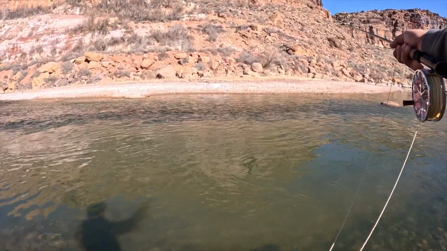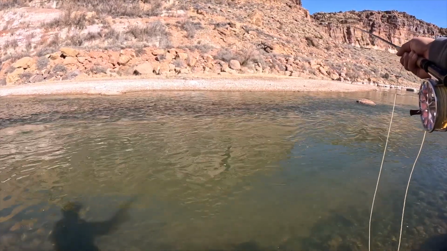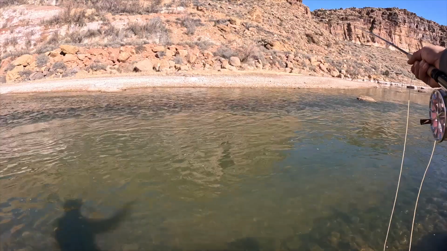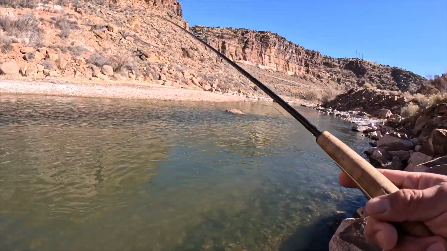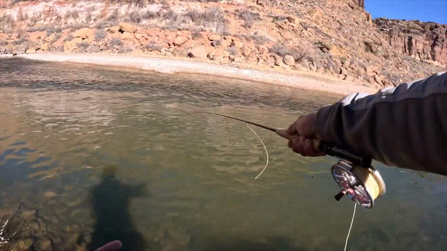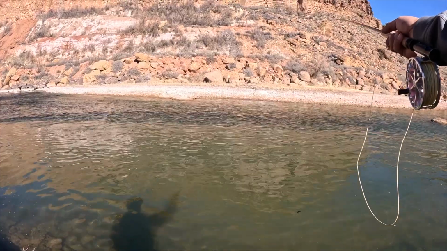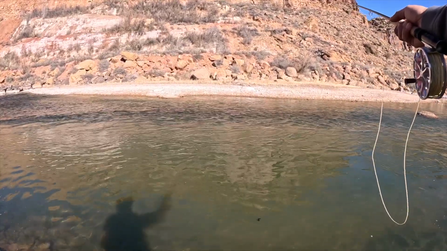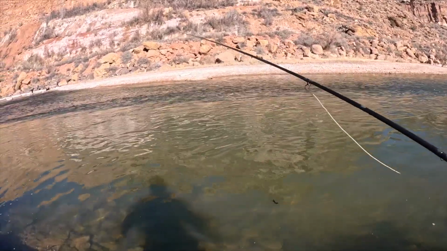However, I know midges will definitely be hatching later, not much later, and wondering if just doubling up on the midge would give me a little more action, a little more productivity. Move out here a little bit more.